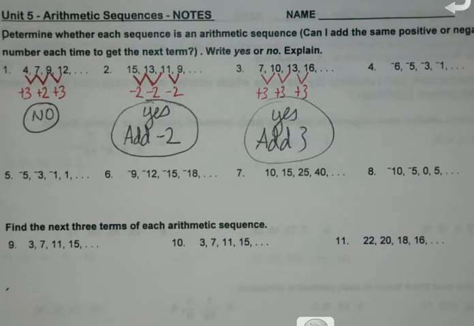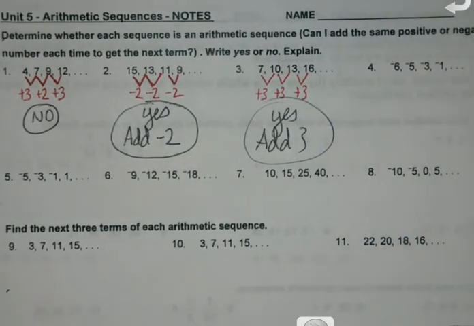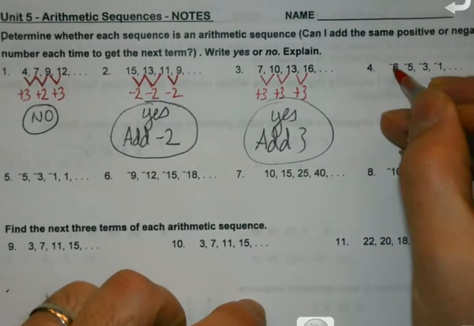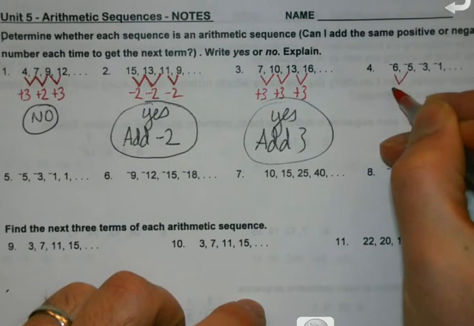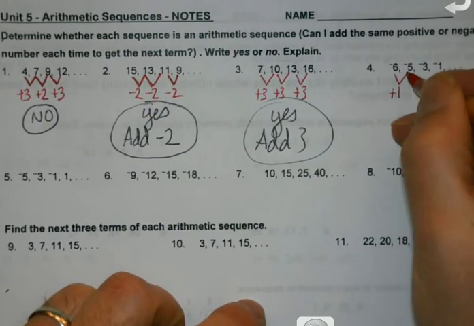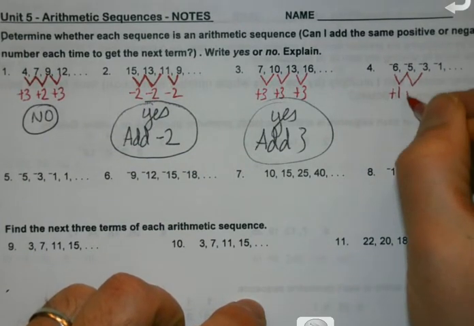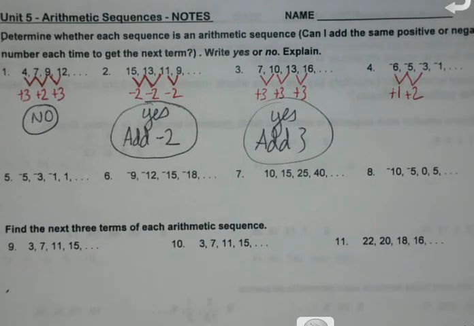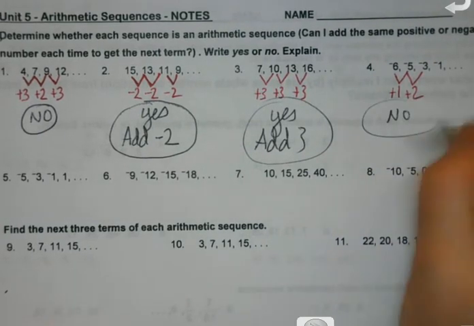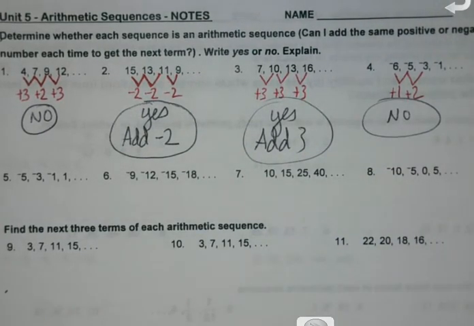Ooh, negative numbers. I'm hearing no already. Let's see here. From -6 to -5, that'd be +1. If I owe somebody 5 and now I only owe them 3, oops, that's +2. As soon as I see any different ones, that one's done.